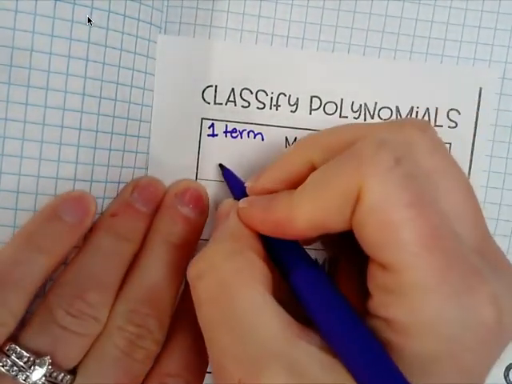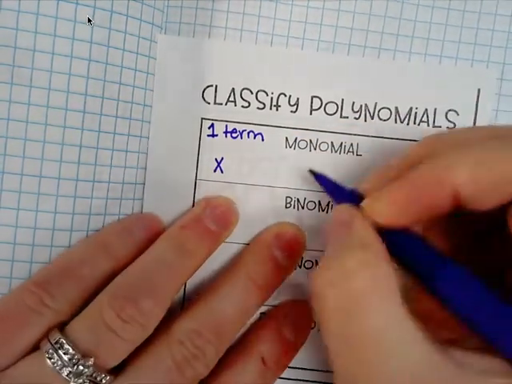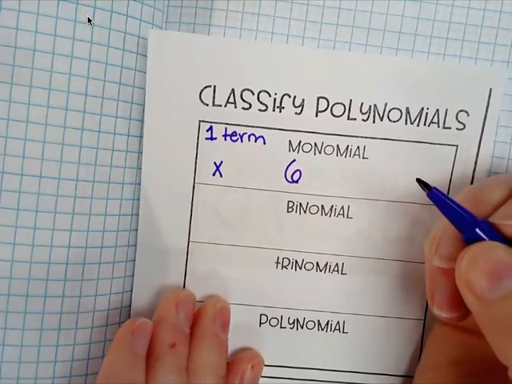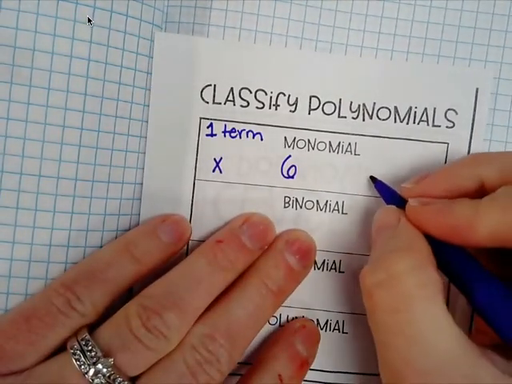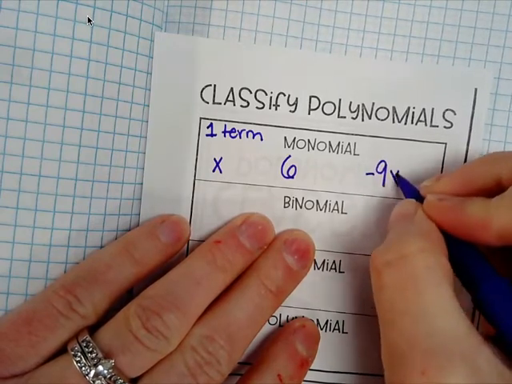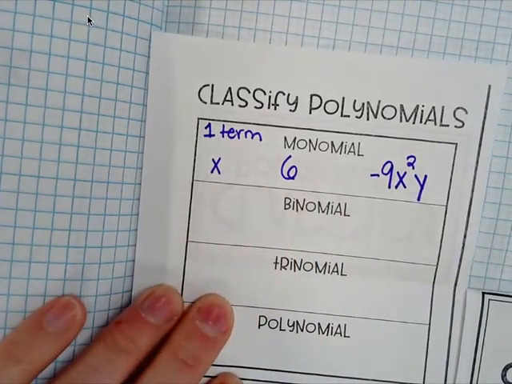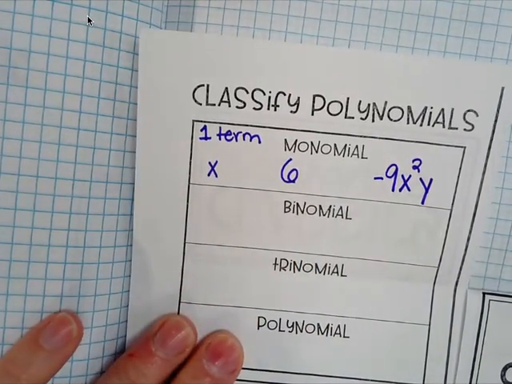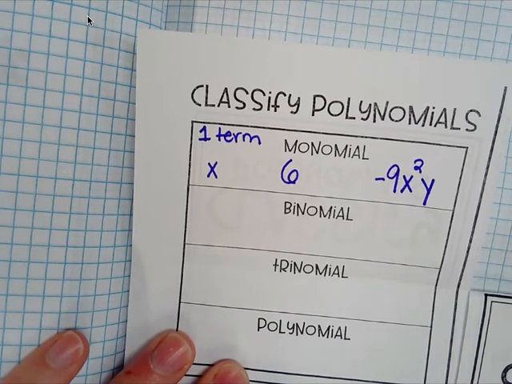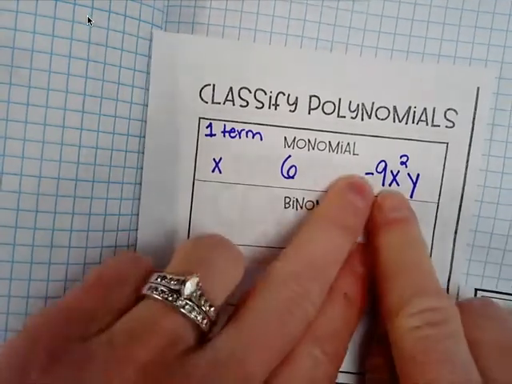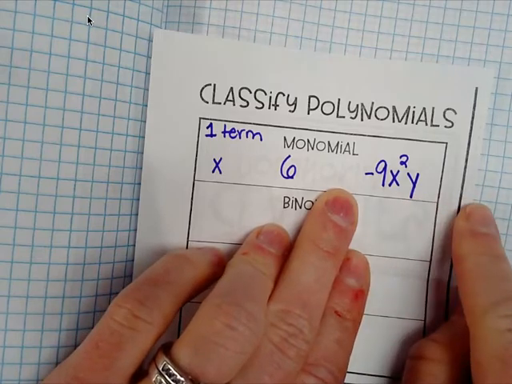So a term could be just one variable, let's say x. It could be just one number, like 6. Or it could be a combination, negative 9x squared y. Combination of variables and exponents and numbers. This is one term where it doesn't have a plus another term.